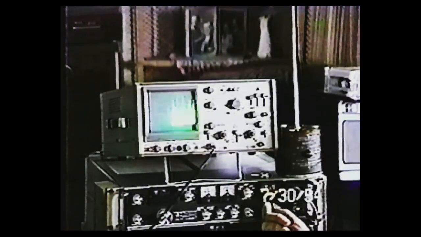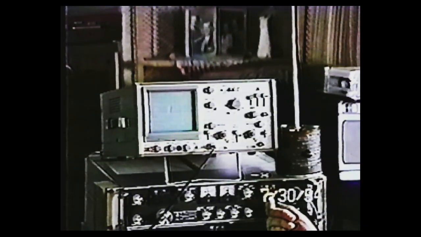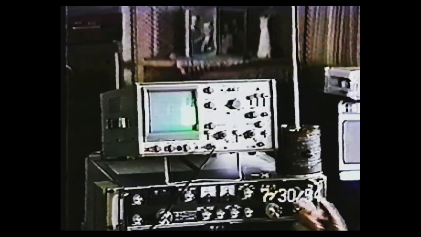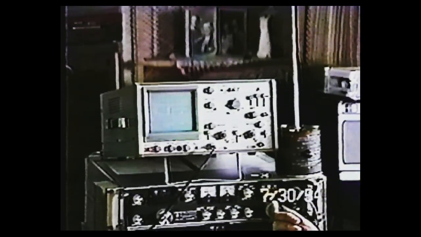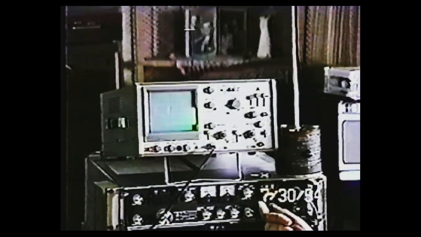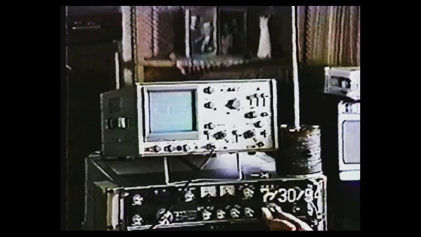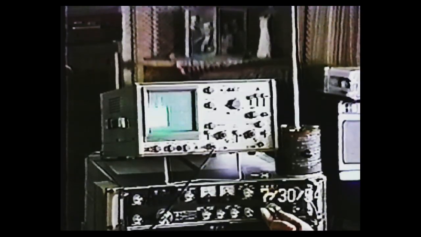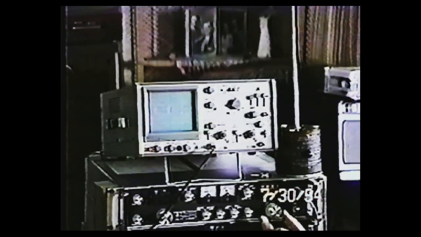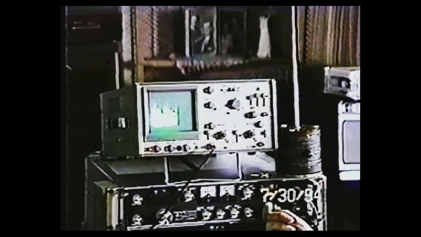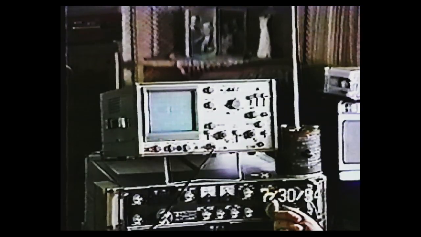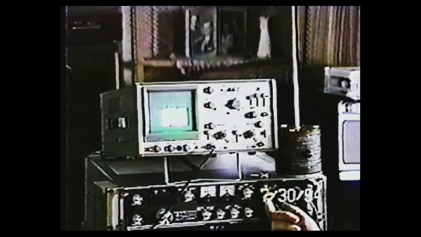2 megahertz, 2.5 megahertz, that's there. 3 megahertz. 3.5 megahertz is still there, but it's weak. You can still see it in the scope display. 4.5 megahertz. 4.9 megahertz.